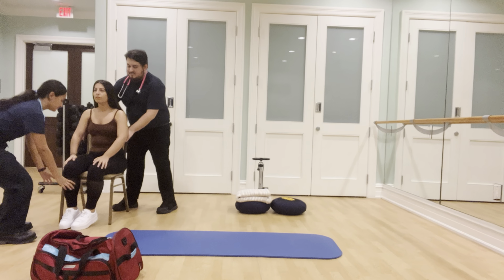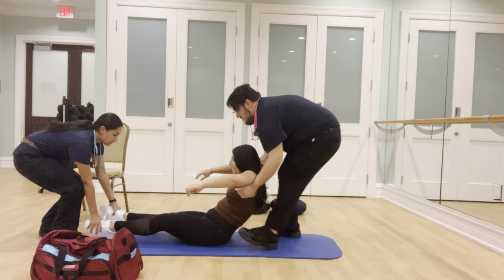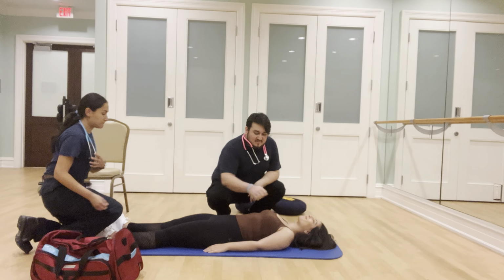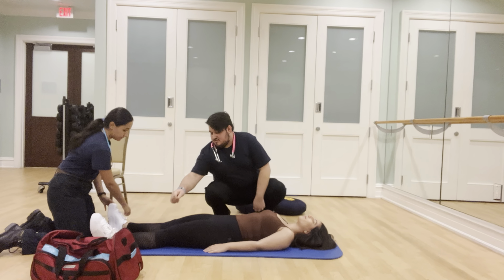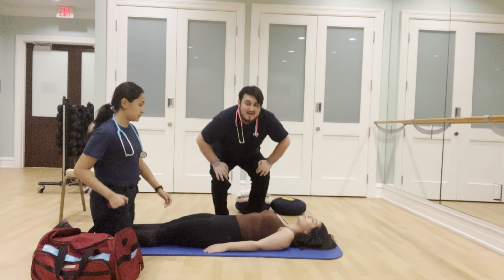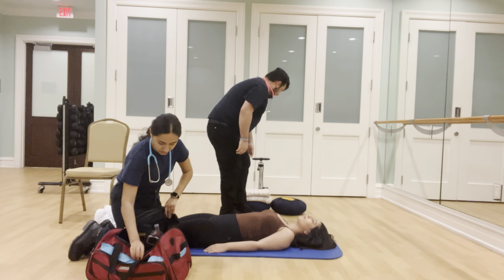So on 3, the phantom: 1, 2, 3. And lower her. We're going to strap her in, cross diagonally, strap her legs, tie her feet together, strap her head. She is now secured to the backboard. We're now going to treat the major bleeding.